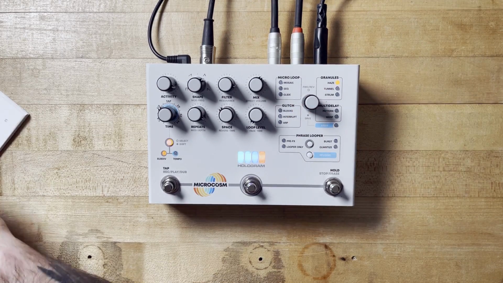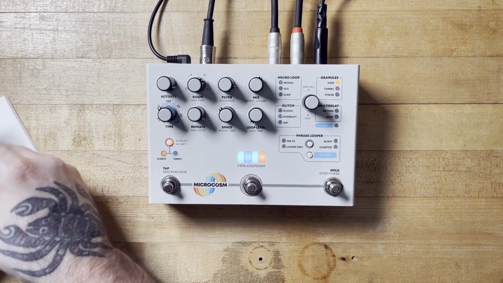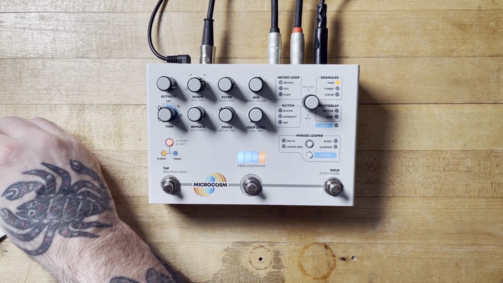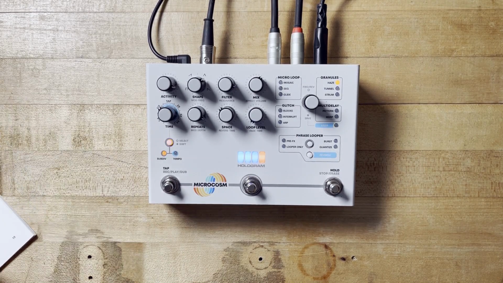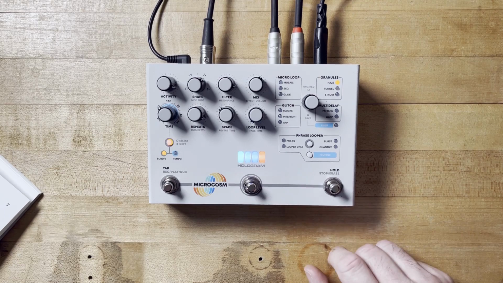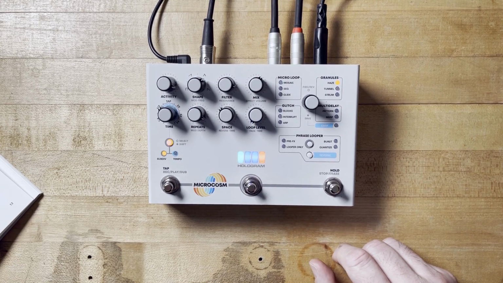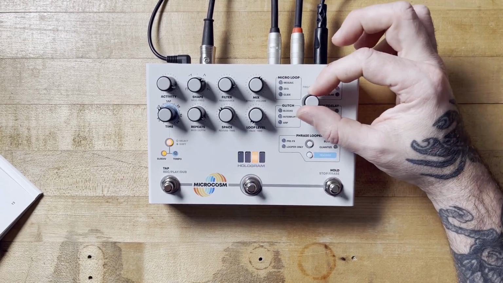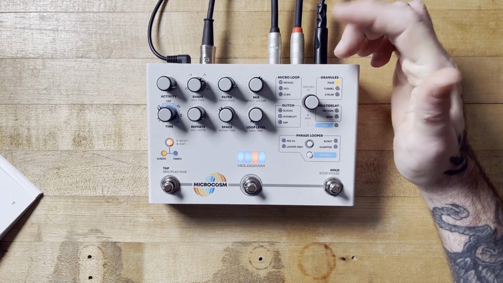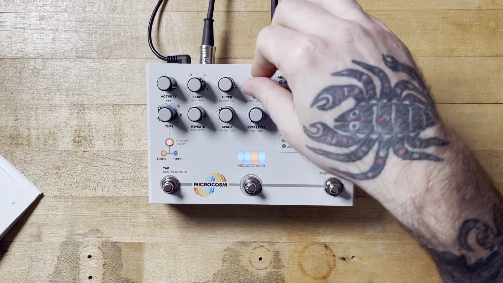Granules, let me read for you guys. Boom, where is it? Granules is a fragment of sound that creates giant atmosphere and subtle textural effects. And you have haze, tunnel, strum. I use these a lot too.